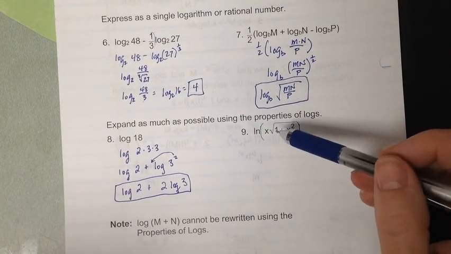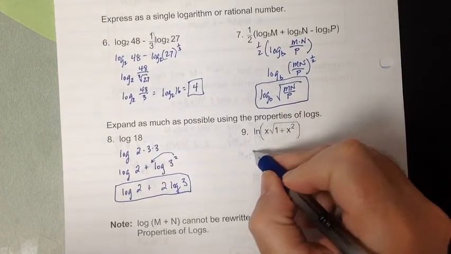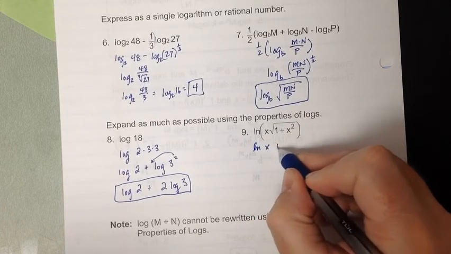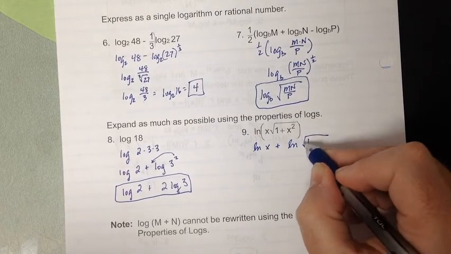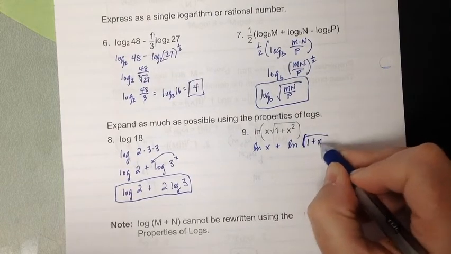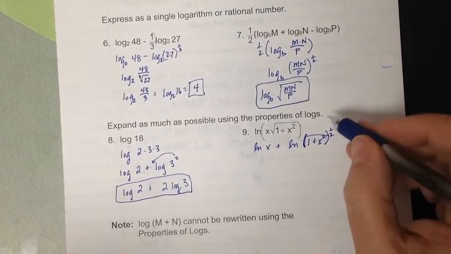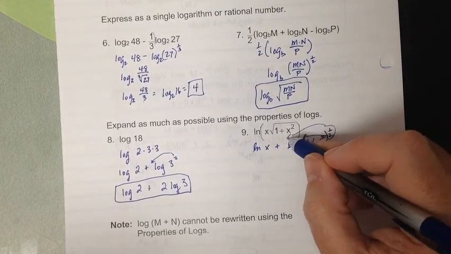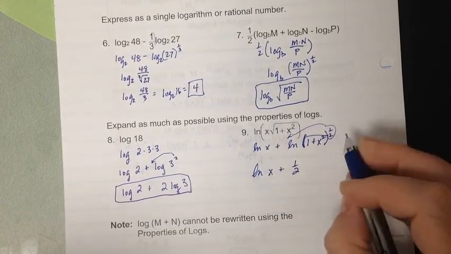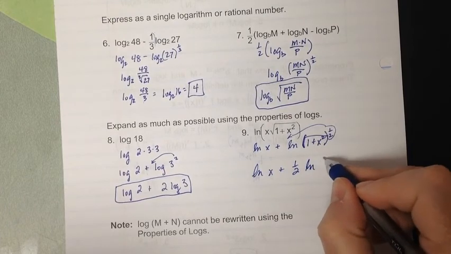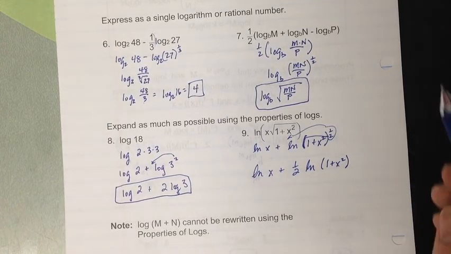ln, natural log of x times square root of 1 plus x squared. So I can write this as natural log x plus natural log of the square root. Well, let's write that. I'm going to change this: 1 plus x squared to the 1/2 power. That's the same thing as the square root of 1 plus x squared. And then I'm going to move this 1/2 up front. So ln x plus 1/2 ln of 1 plus x squared. And that's pretty much all I can do here.